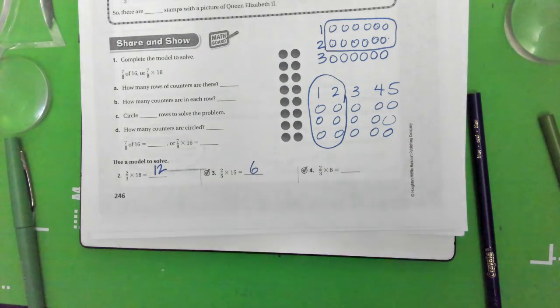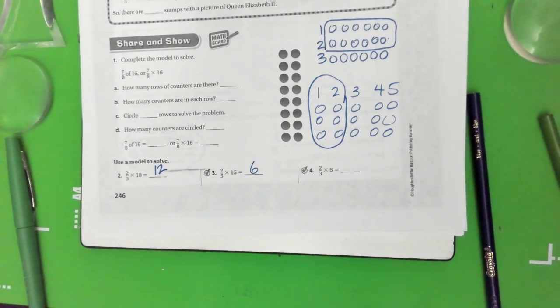Do number 4 by yourself. Did you already do it?